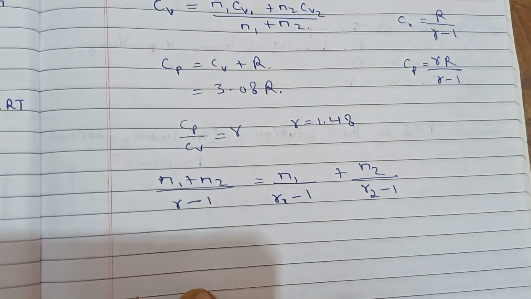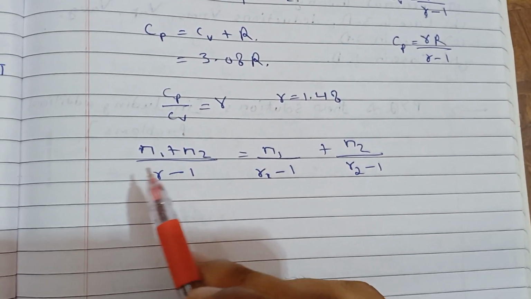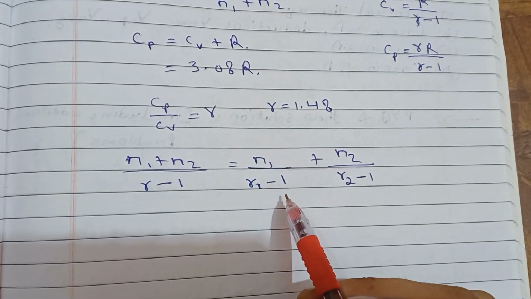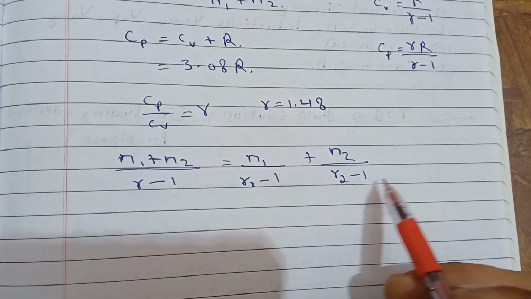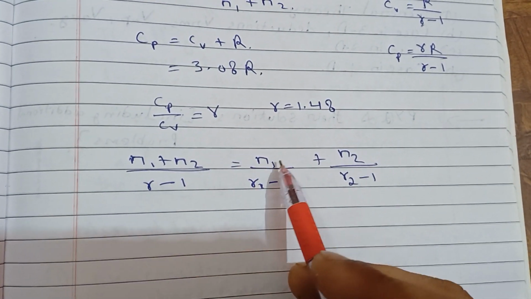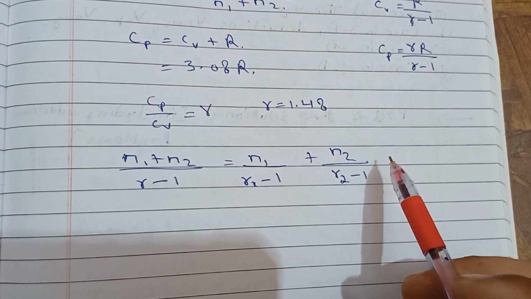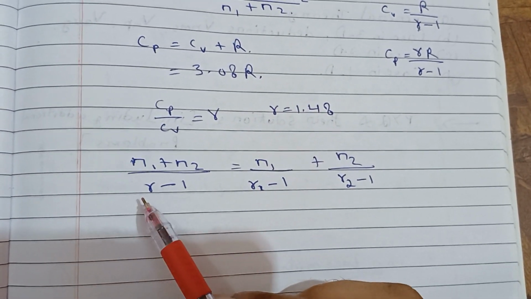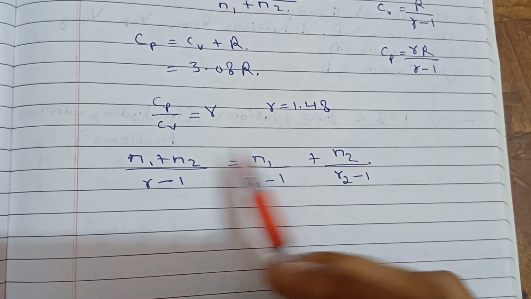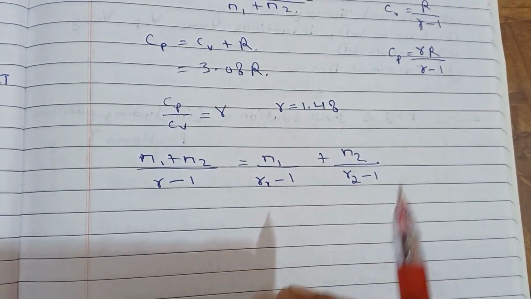Or you can use this formula directly: N1 plus N2 divided by gamma minus 1 equals N1 by gamma 1 minus 1 plus N2 by gamma 2 minus 1. Here gamma is for the mixture of two gases, gamma 1 and gamma 2 are for the individual gases, and N1 and N2 represent the number of moles. All are given, so you can find gamma from here and directly get the Cp by Cv relation. So use either one.